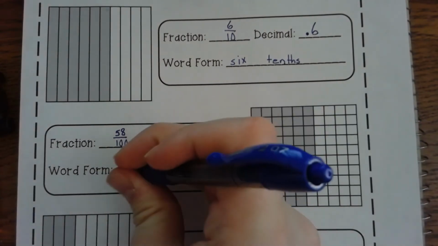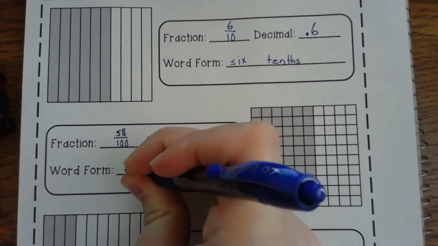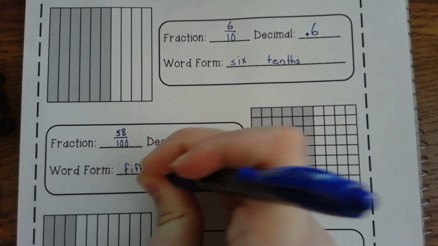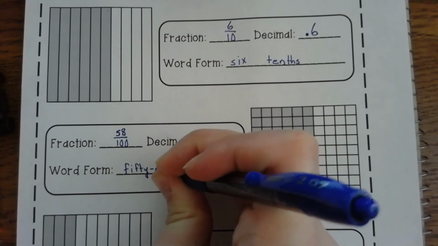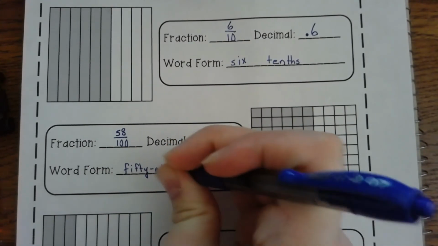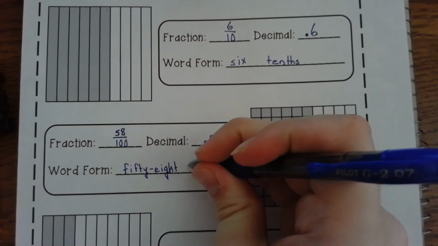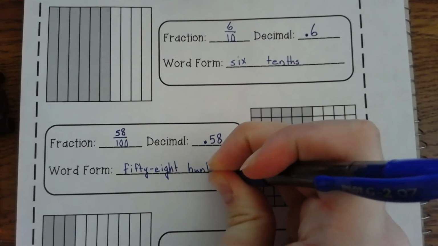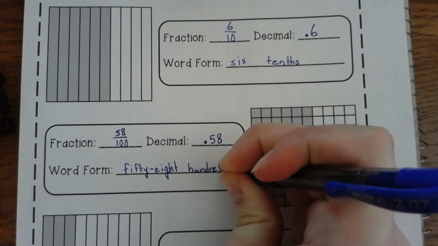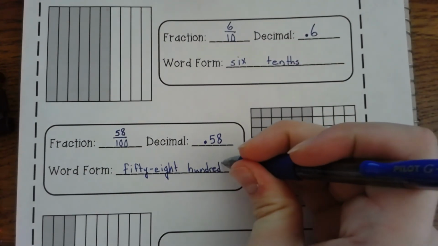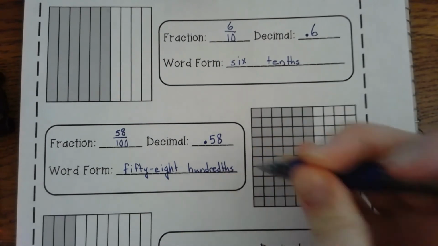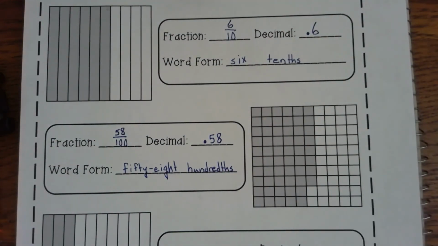So we're going to write 58. You do that little dash between the tenths and the hundredths value. Okay, so 58 hundred with THS at the end, just like 10 with THS at the end. So this is 58 hundredths.